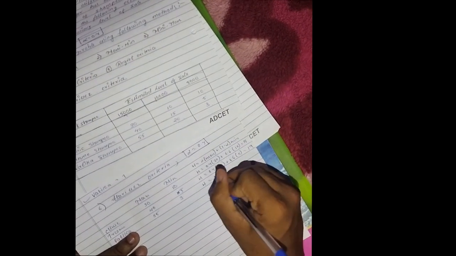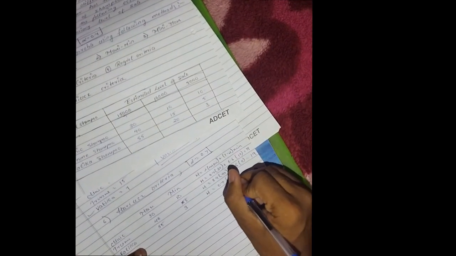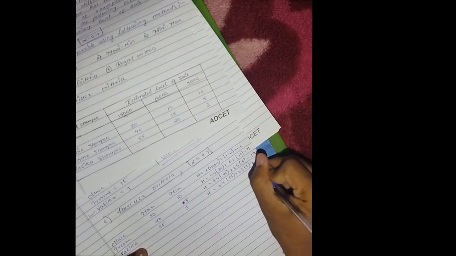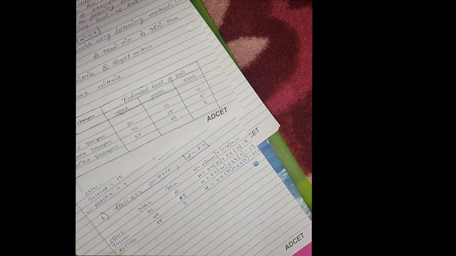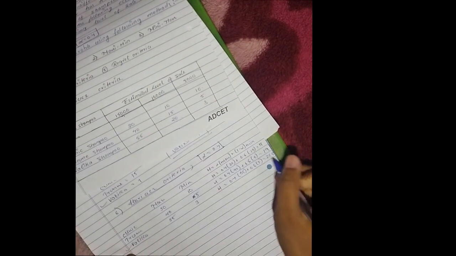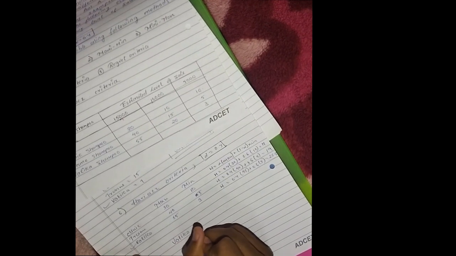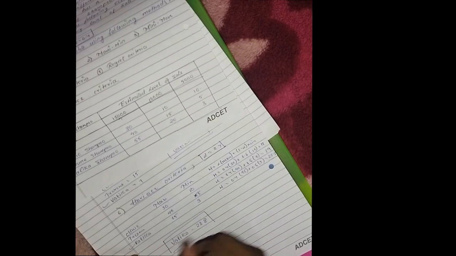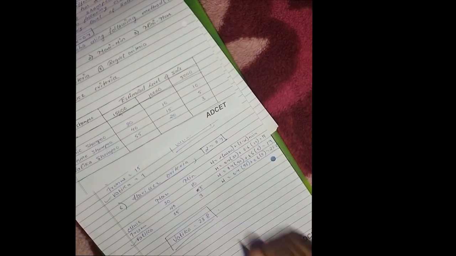In this one, H equals 0.4 into 55 plus 0.6 into 3, that is equal to 23.8. Now we have to select the maximum of these. Here the maximum is Vatika, 23.8. So we select the shampoo Vatika. This is how we have to solve these kinds of problems. Thank you.